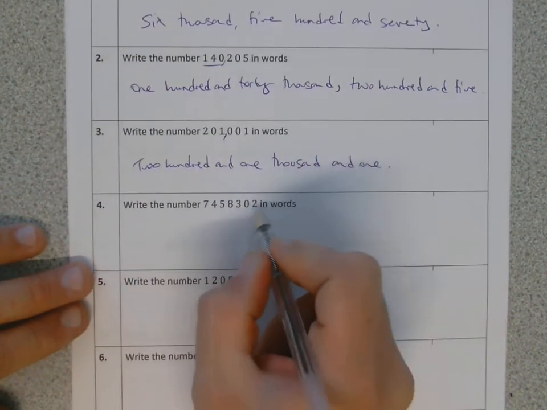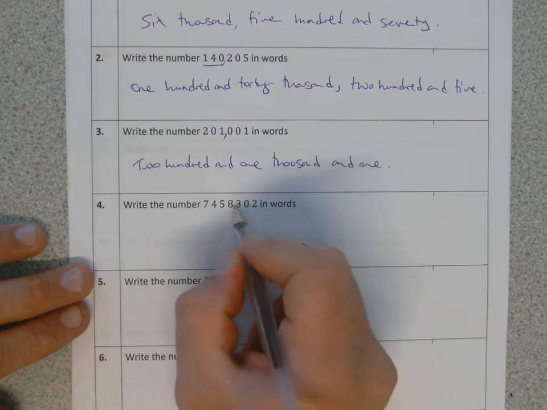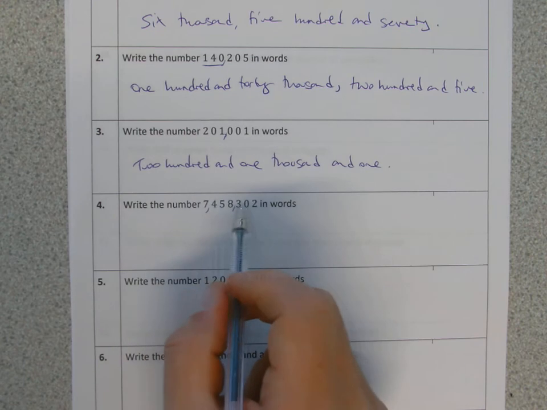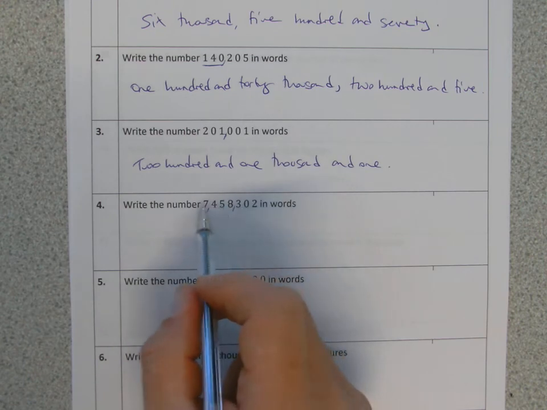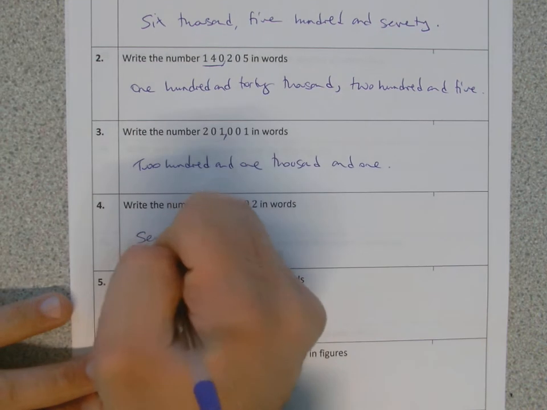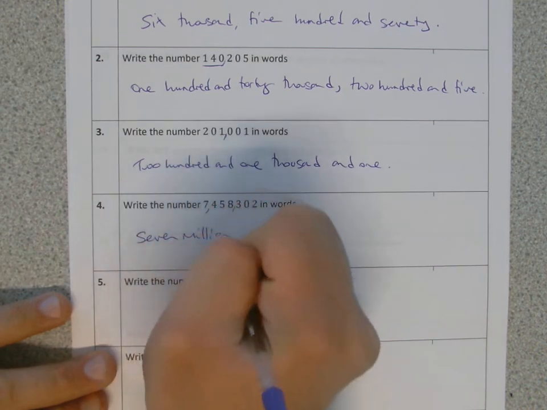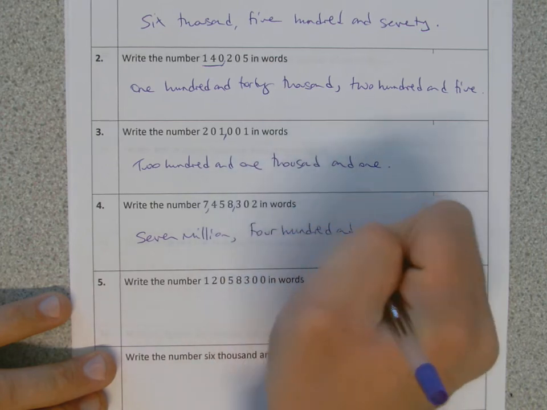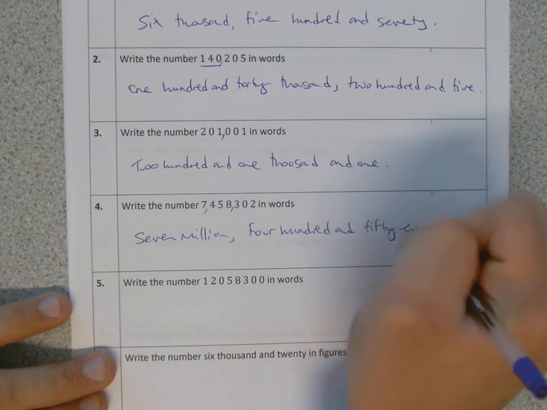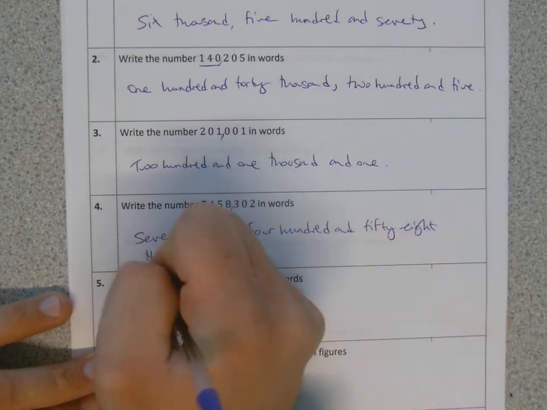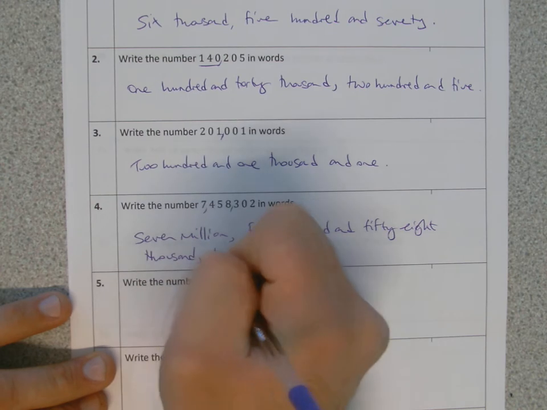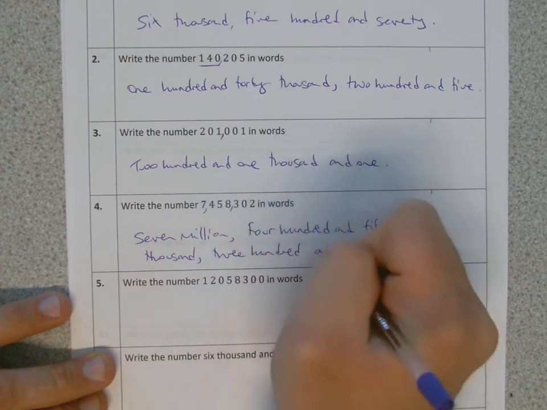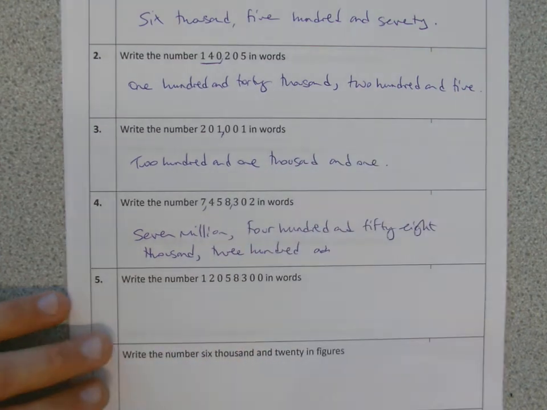Same thing here. Now group them into 3 from the right hand side. So I've got 3 digits there, comma, 3 digits here, comma. So what you'll find now is, as well as hundreds, tens, units, and as well as thousands, you then got millions. This will be 7,458,300. And 2.